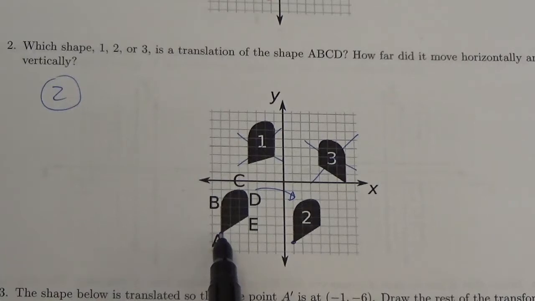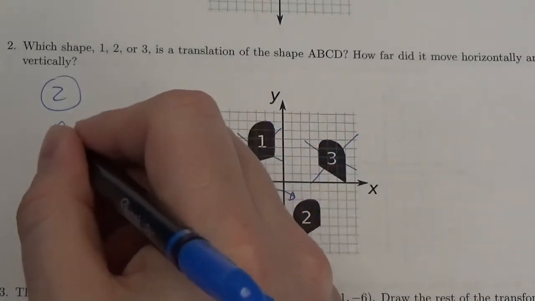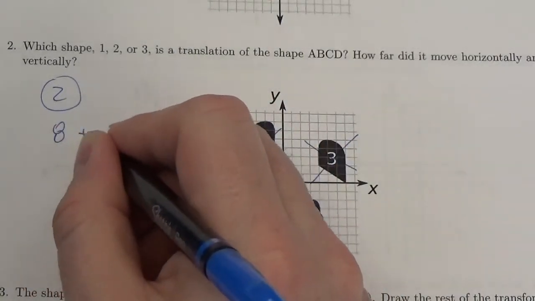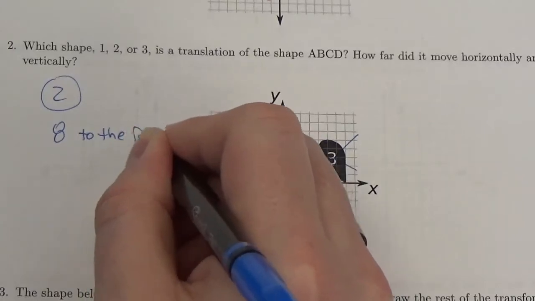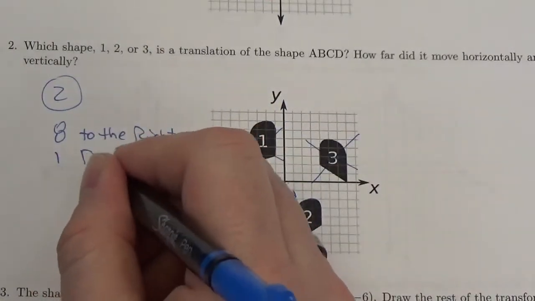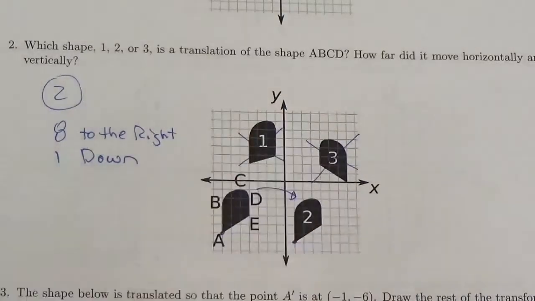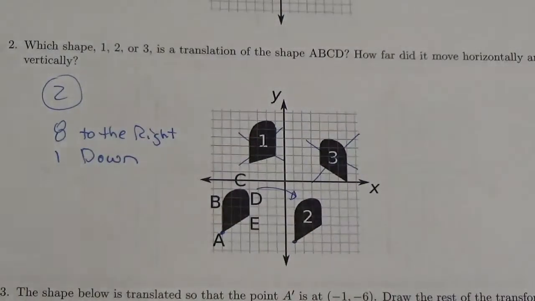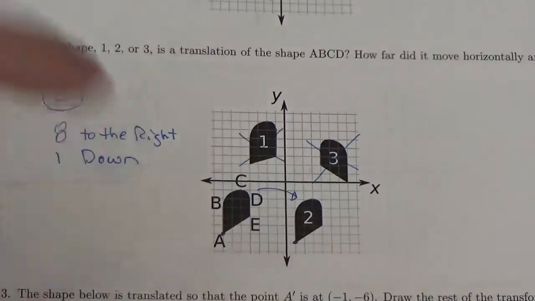So starting here, it's 1, 2, 3, 4, 5, 6, 7, 8 units. So it's 8 to the right. And then from there, it was just 1 down. And those are the translations that we're applying to this shape to get it to there.